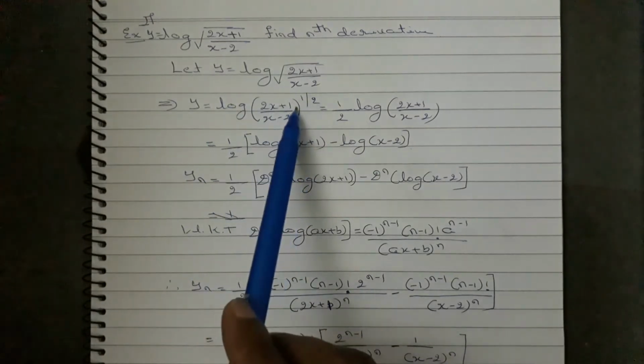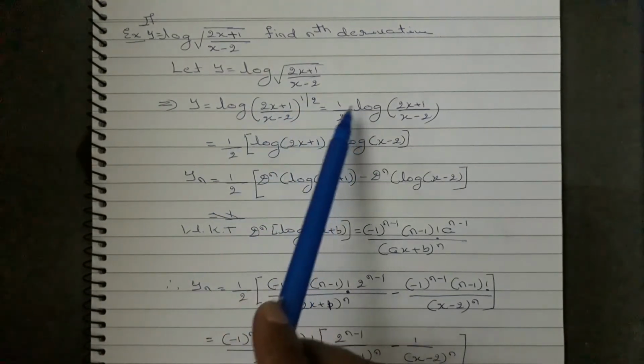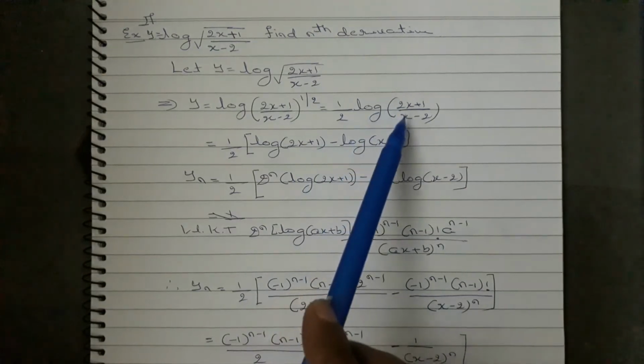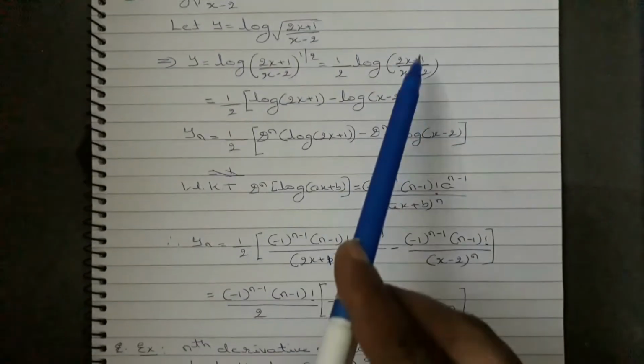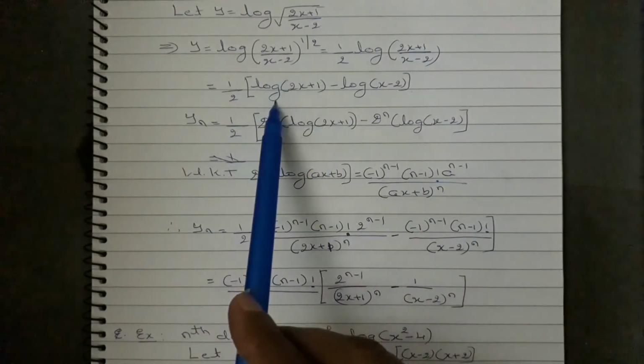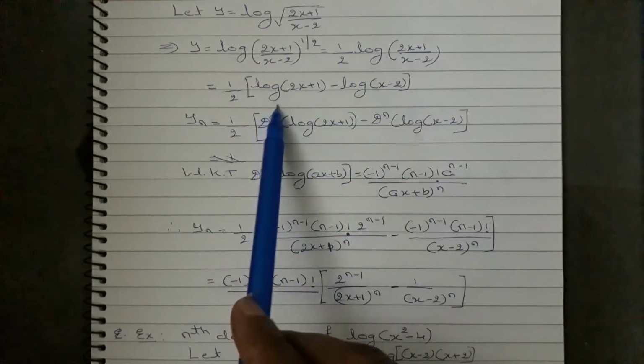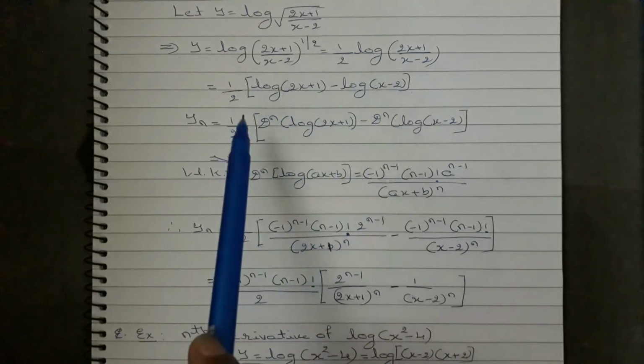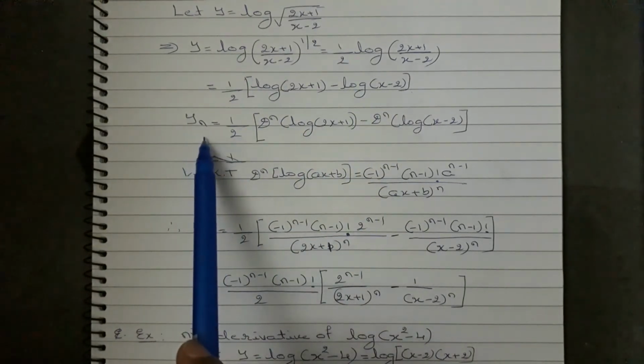So this is raised to 1 by 2, so it will become 1 by 2 into log of (2x + 1) divided by (x - 2). This is log of a by b, so we can write this as 1 by 2 outside, log a minus log b. So log of (2x + 1) minus log of (x - 2). Now for this we have to find the nth derivative.